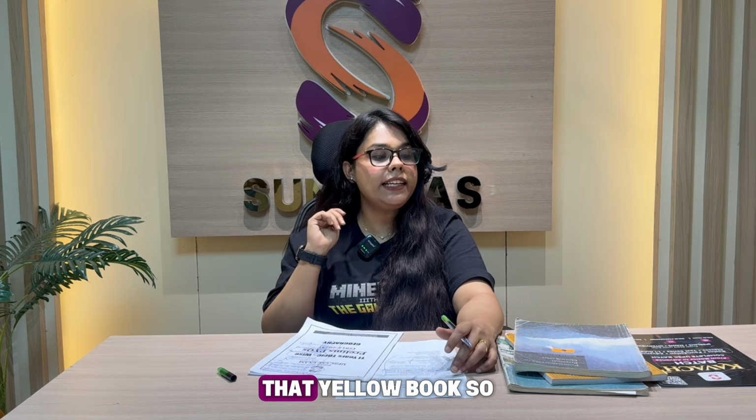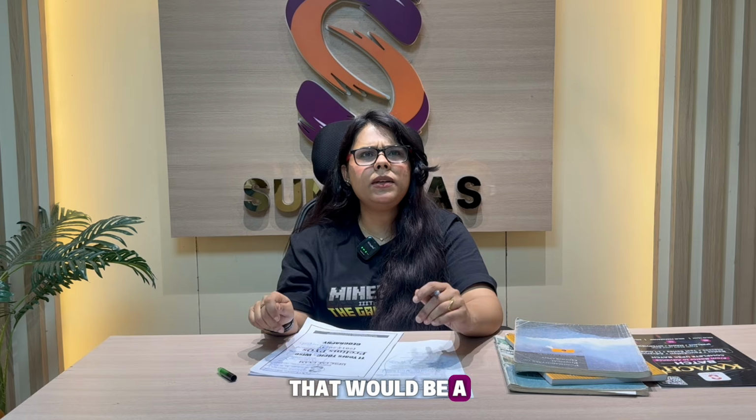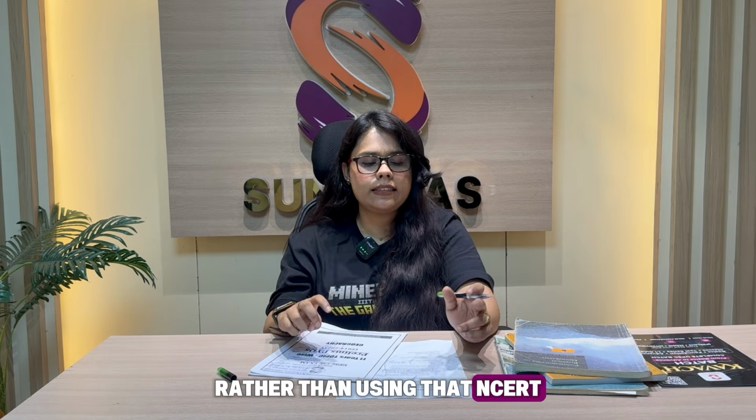But the NCERT for economic geography, I think it is 11th or 12th, which has a little bit of human geography also, the data from it is outdated, that yellow book. So rather than referring to that, you need to study that part, a little bit of agriculture and everything, from economy and a little bit of environment rather than using that NCERT.